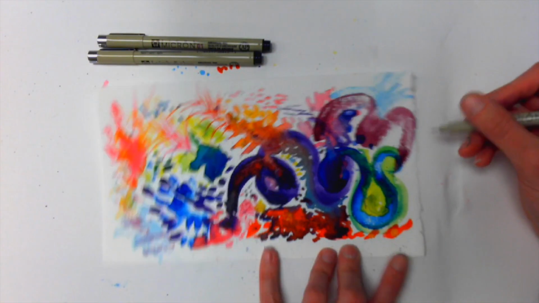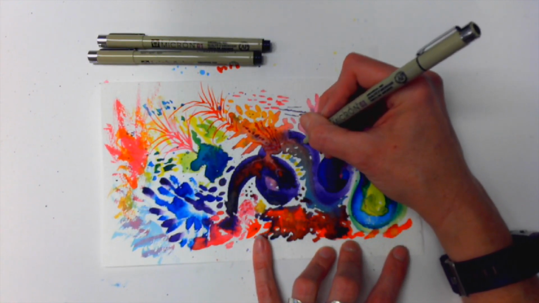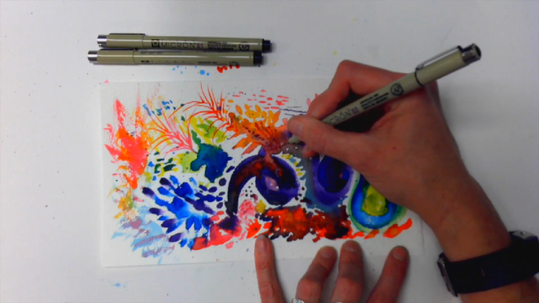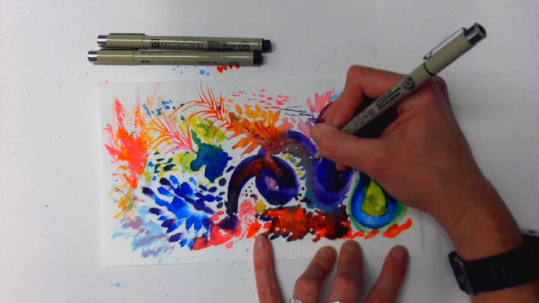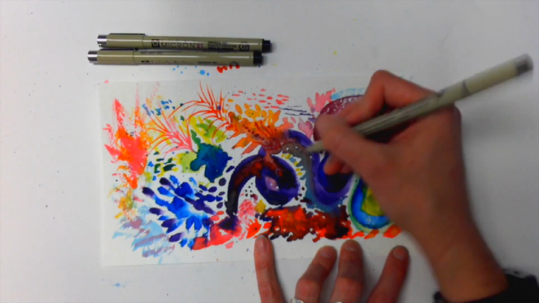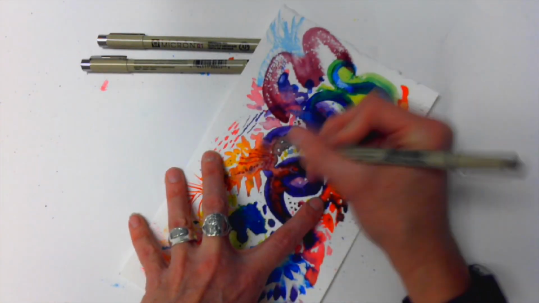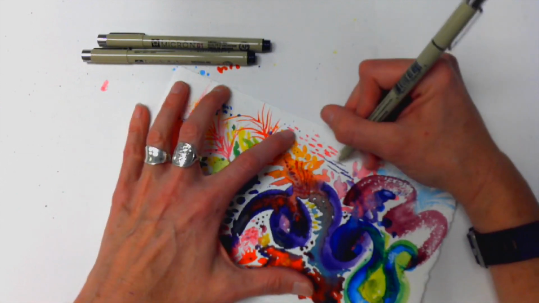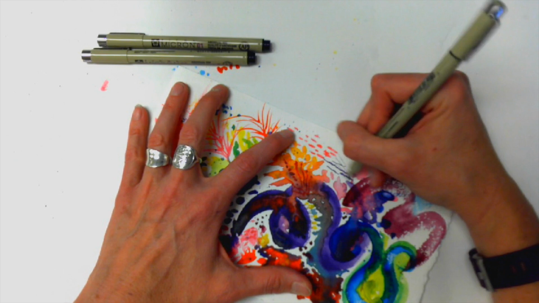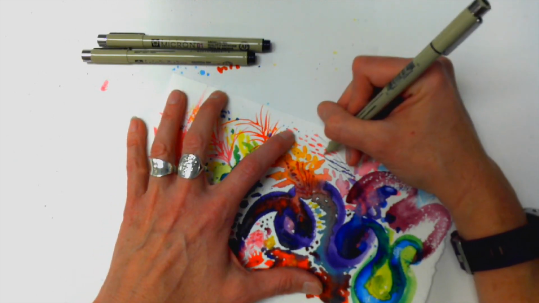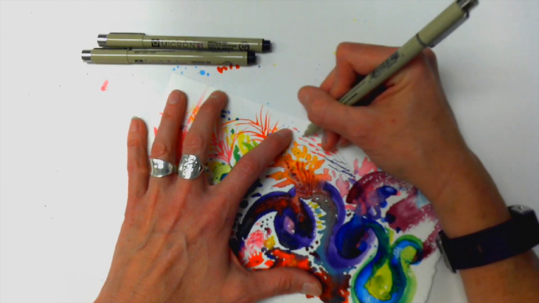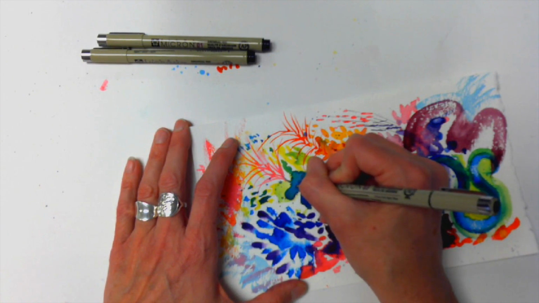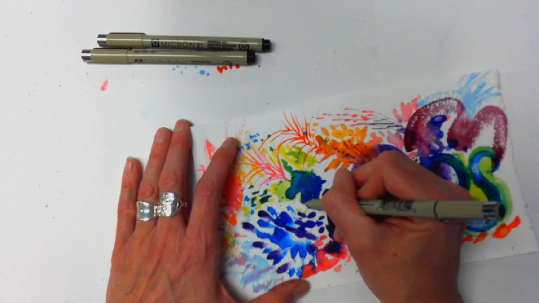So one of the things that you can do is just go in and start outlining the shapes that you created with your paint, where the color shifts, where you see white dots, the edges of your painting. You can create some lines that attach dots to other pieces of your painting, which always kind of looks cool. So I'm going to go in here and just define the edges of my paint. This is just a good way to get yourself started.